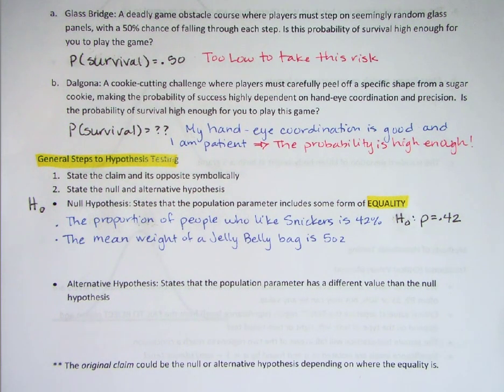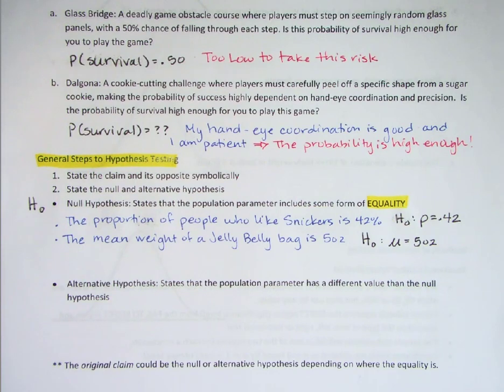The mean weight of a Jelly Belly bag is 5 ounces. Because we're working with a mean, our H sub 0 null hypothesis will include mu is equal to 5 ounces. Make sure that when you're working with mean, you always include the units.